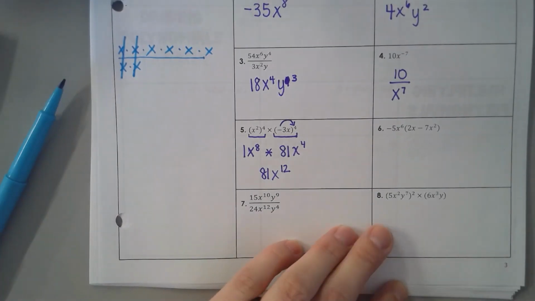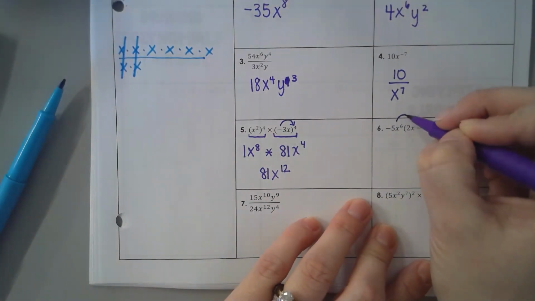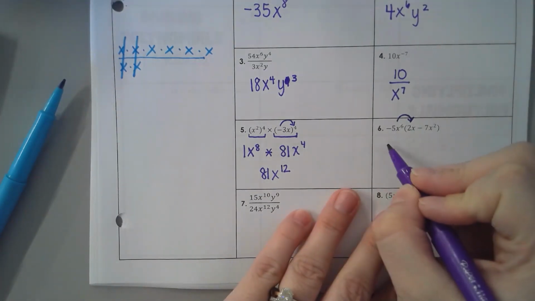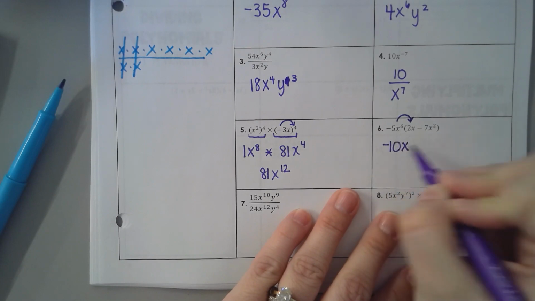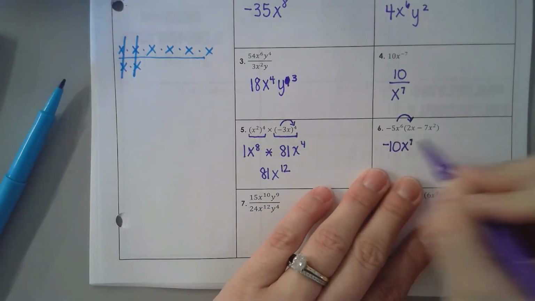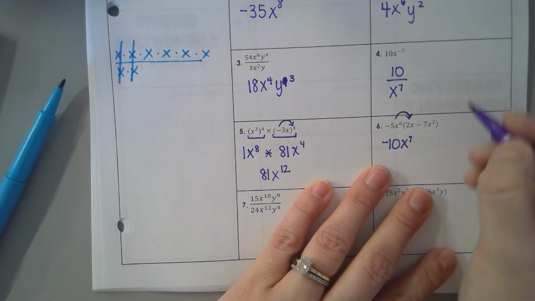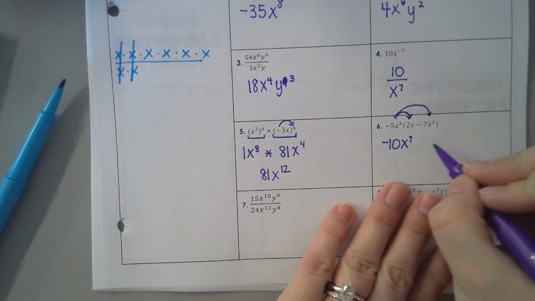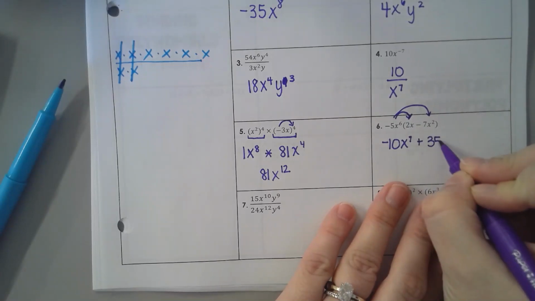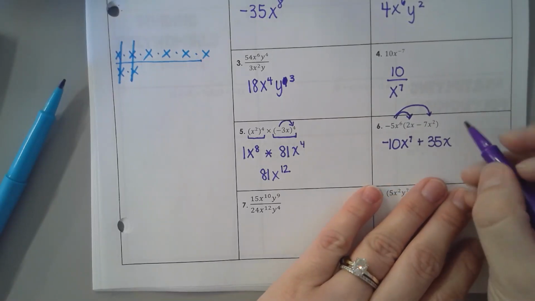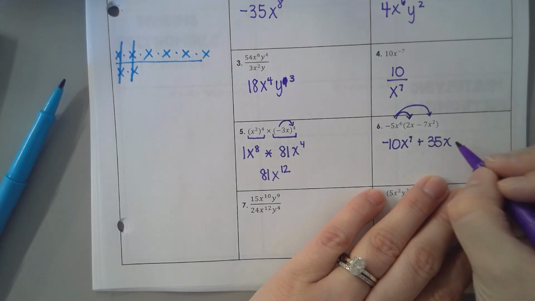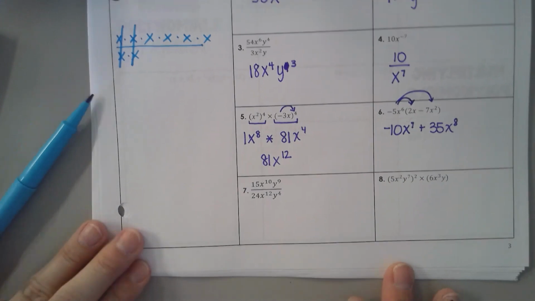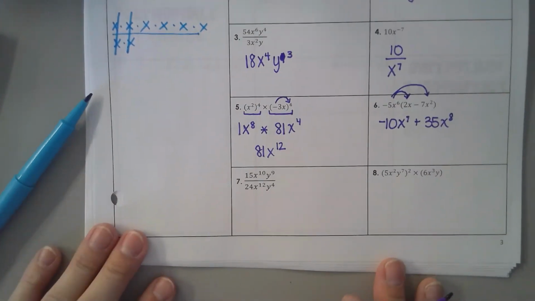Number 6, we're going to distribute. So negative 5 times 2 is negative 10, and then I have x to the 7th. And then negative 5 times negative 7 is a plus 35, x to the 8th. Good. Questions?